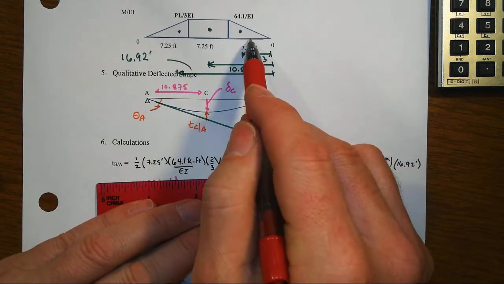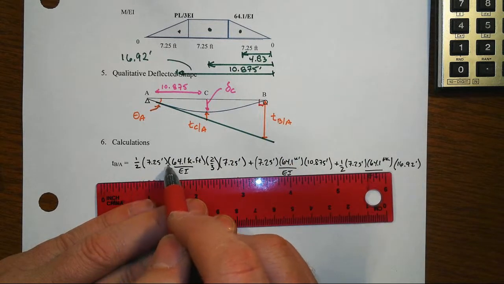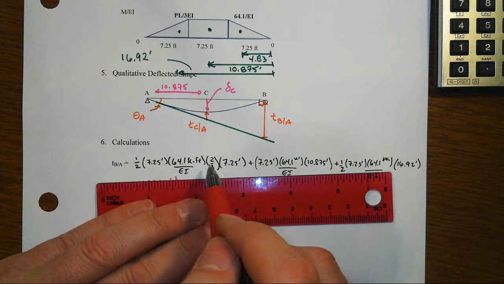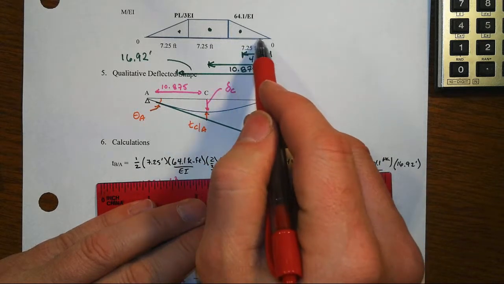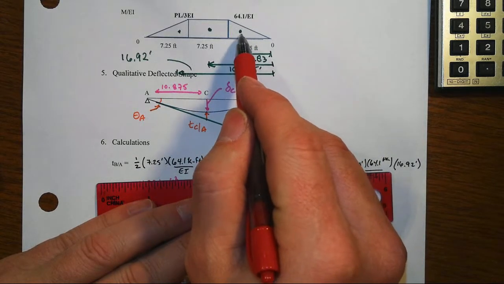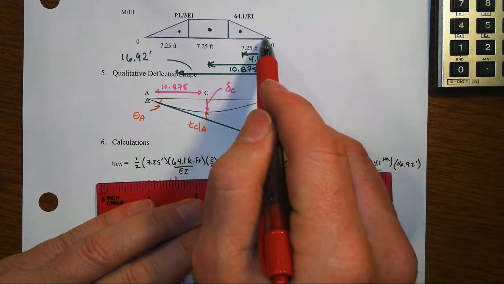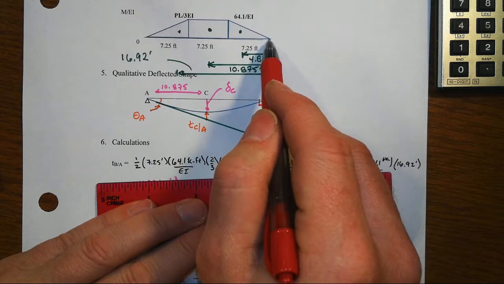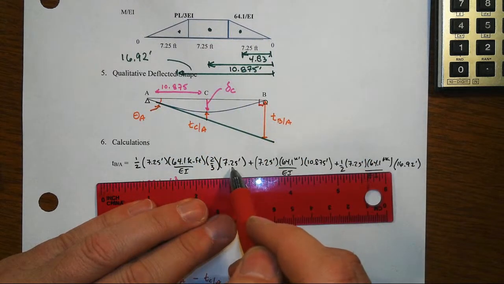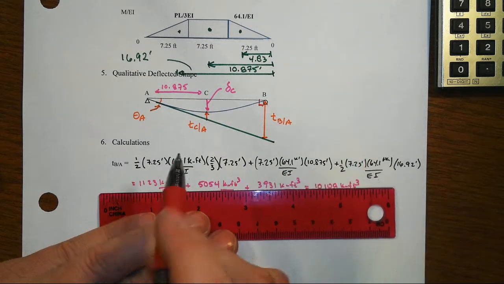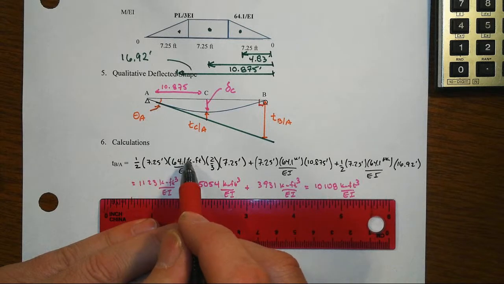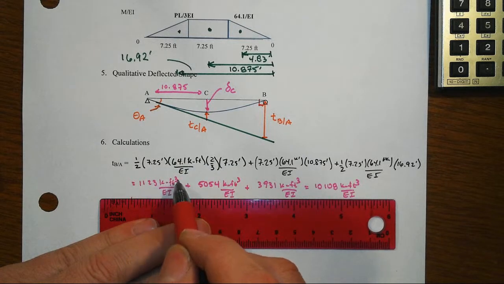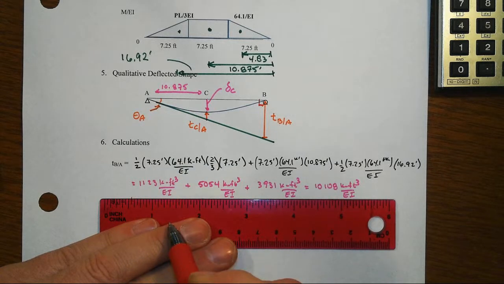The area of that first triangle is 1/2 times 7.25 times 64.1 kip foot over EI. The moment arm, of course, is 2/3, that's the moment arm over to the centroid from the point of interest. So that's the 2/3 business of 7.25, and that number will be 1123. Note the units: feet times kip feet times another foot, or kip foot cubed, over the EI.